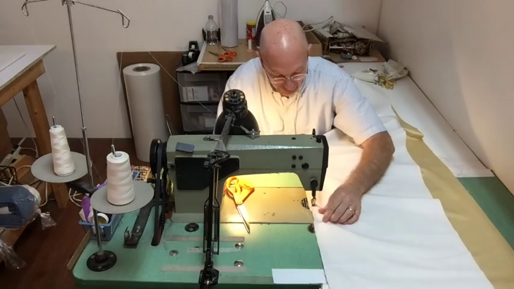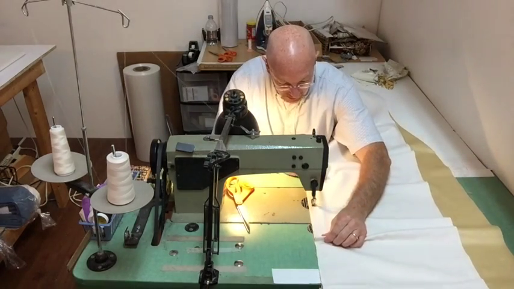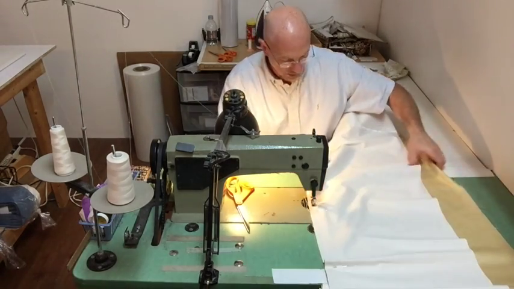This machine might be a little faster than your average sewing machine.